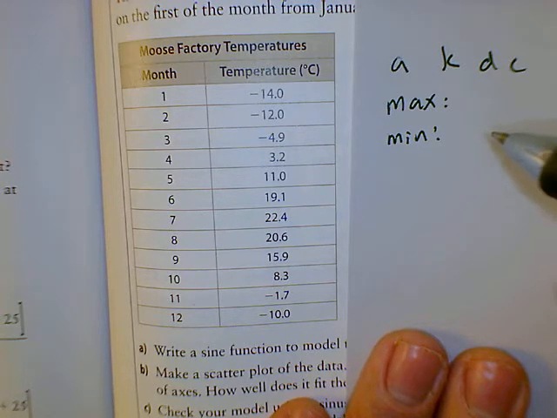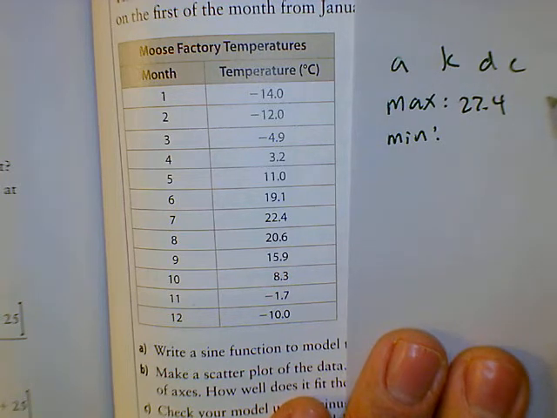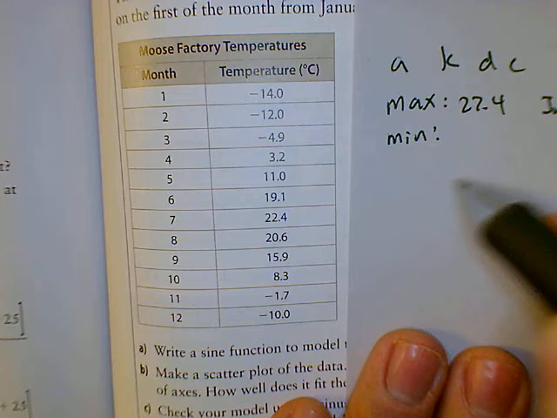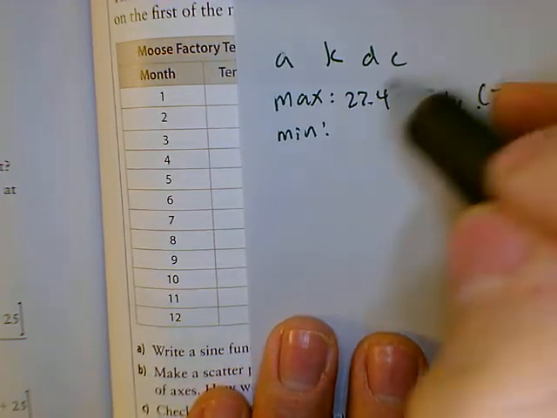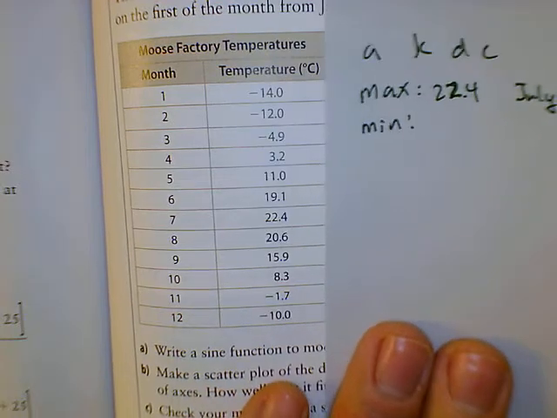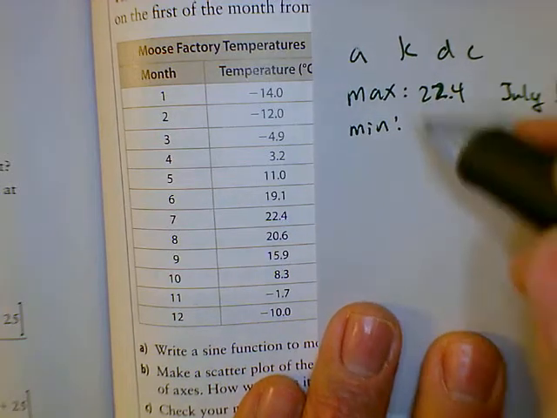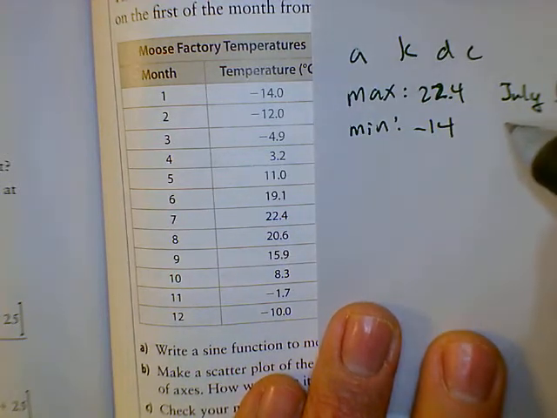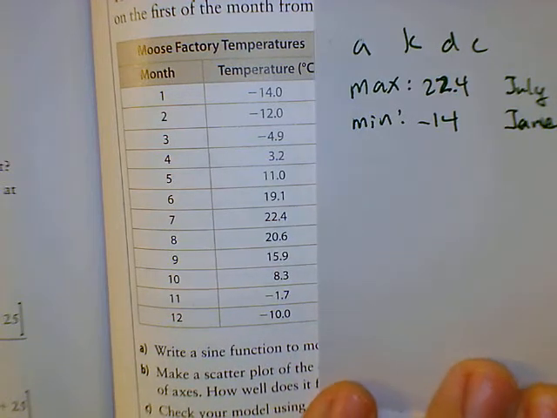What's the max? 22.4, and that is in July, or month number 7. What's the min? Negative 14. And that happens in January, right? Which is month number 1.